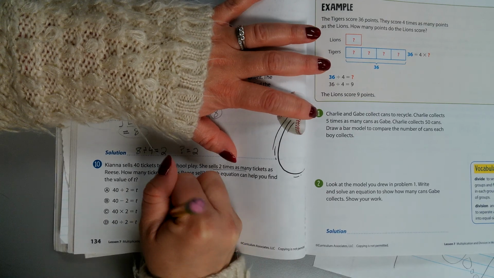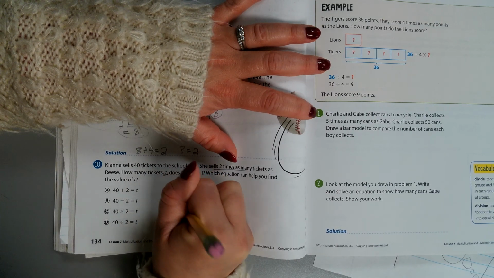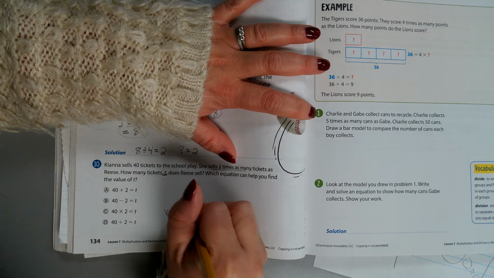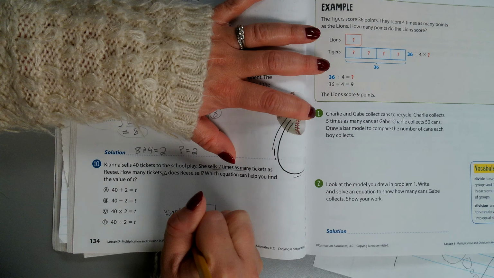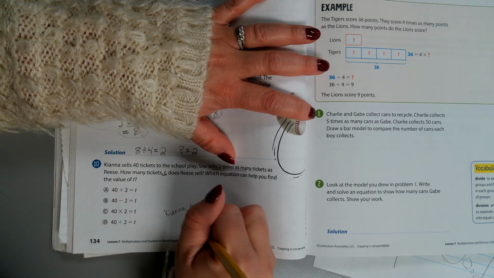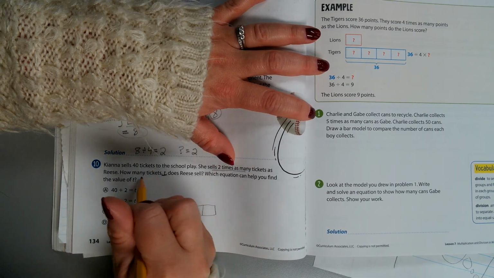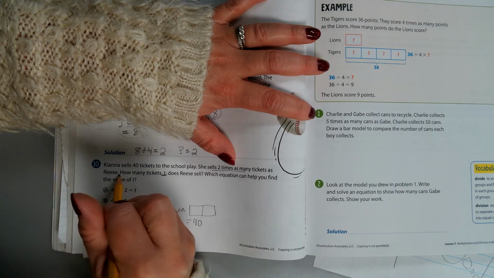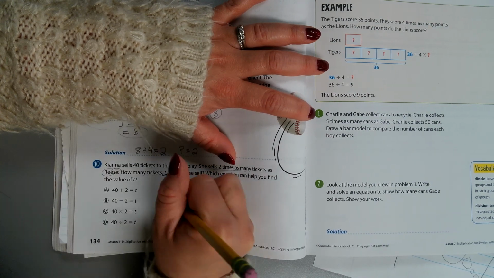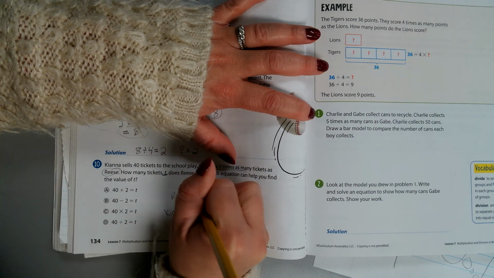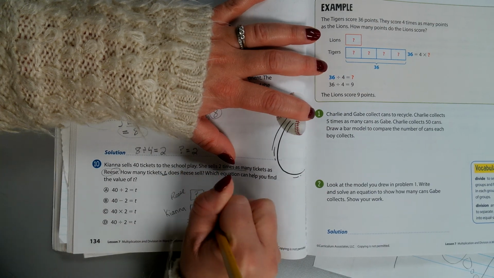So she is not our OG because she sold 2 times as many. So that means there needs to be 2 boxes and that it equaled 40. Our OG is Reese, and we do not know how many she sold.